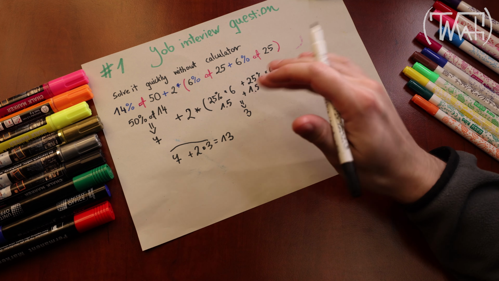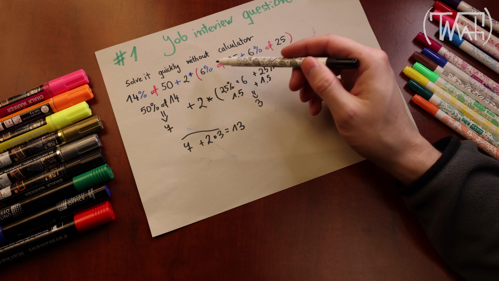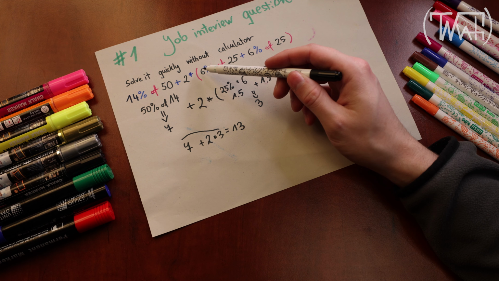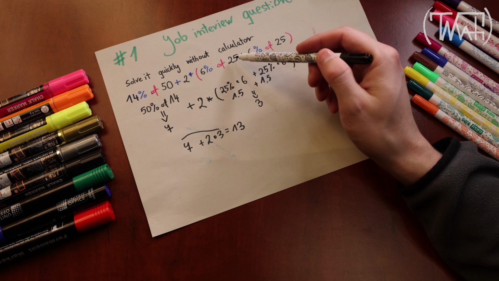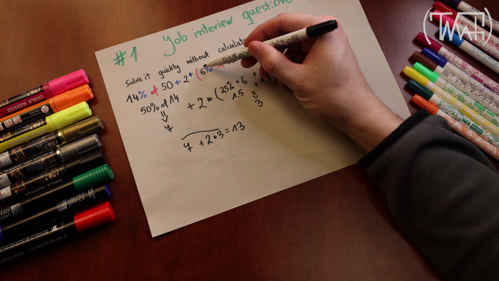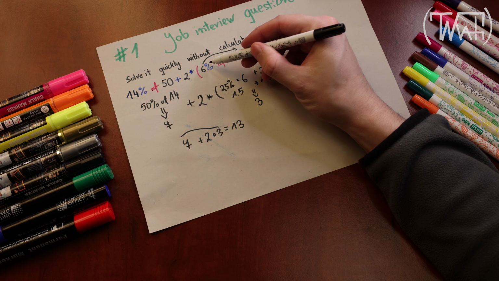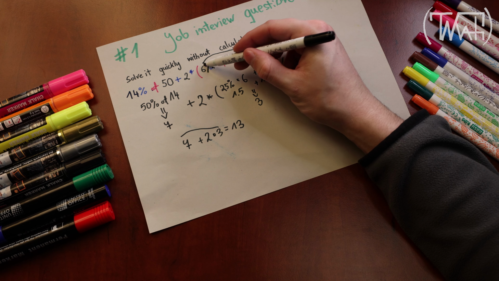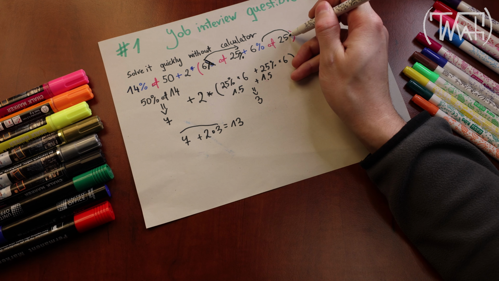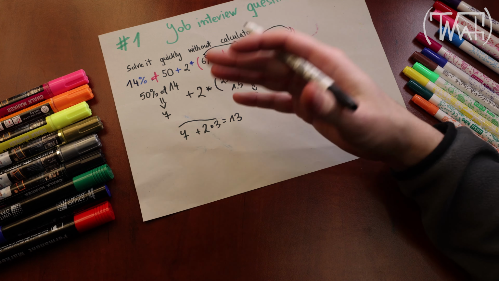So now that's a quick way, right, to calculating this. You can just swap the numbers. Like, instead of calculating the 6% of the 25, you can calculate 25% of the 6. So you can just move this sign here. So it's not the 6%, it's 25%, right? You can just move this percentage symbol.